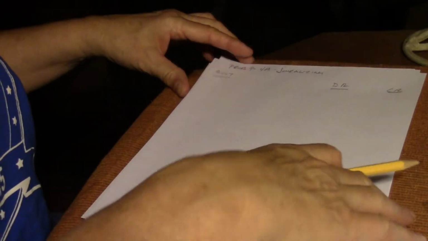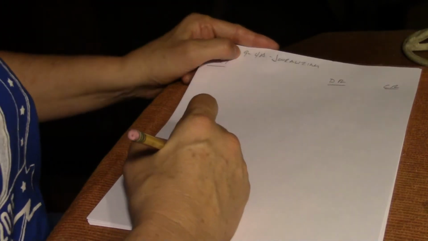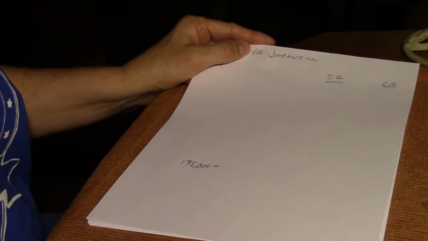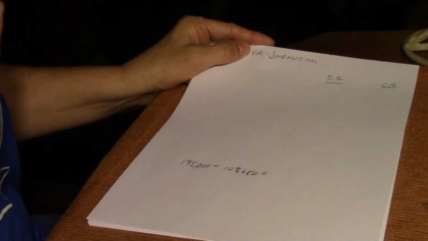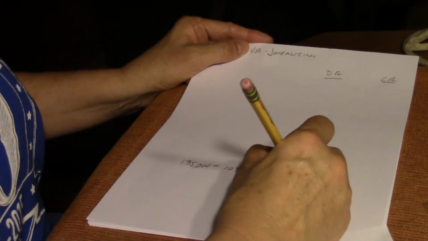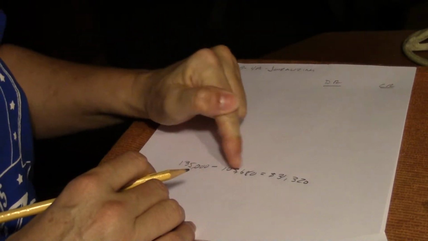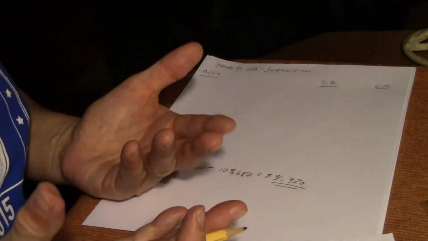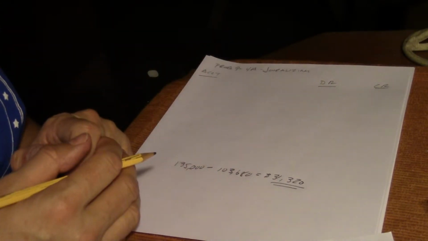All right. So in order to do this little calculation to know what the loss or the gain was, we have to take that 135 that they're paying us in cash minus 103,680 that we have it on the books for, and we get a gain of 31,320. So you just take the difference between the book value and the cash, and that's either your gain or your loss. In this case, because they're paying us more than the book value, it's a gain, right?